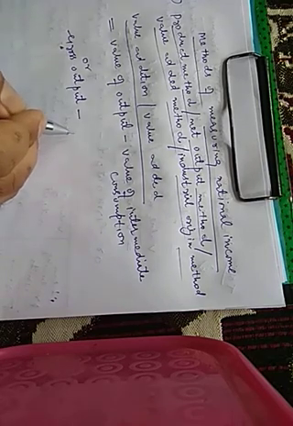Or we can get the value addition by applying this formula: value of gross output minus value of intermediate good. I have already told you about intermediate goods, what intermediate goods are. What is the definition of intermediate goods, we have already learned in our previous lectures, so I will not go into detail. Here we will do some examples so that it will be more clear to you what national income is according to the product method or value added method.